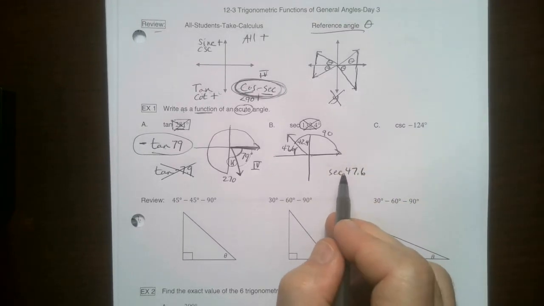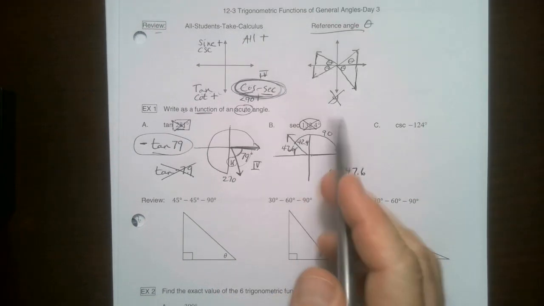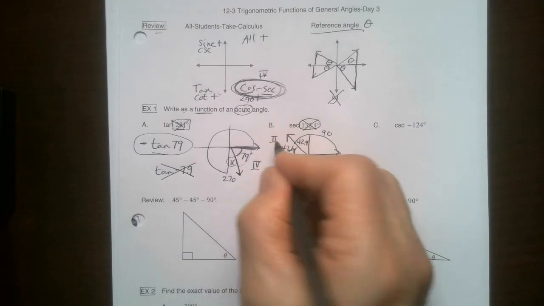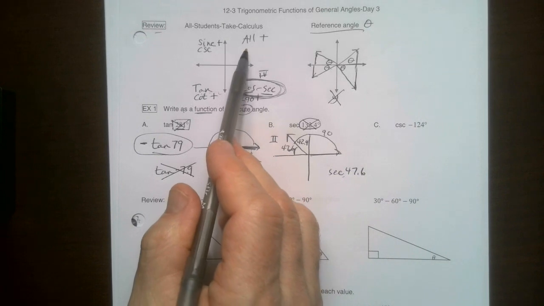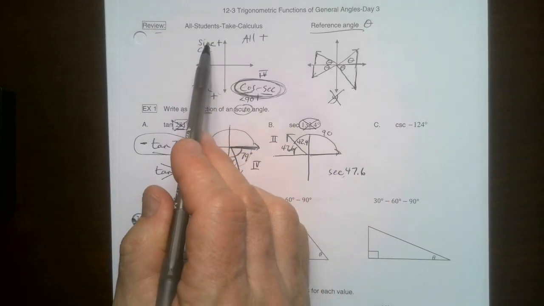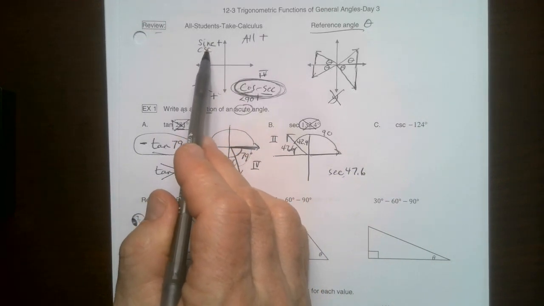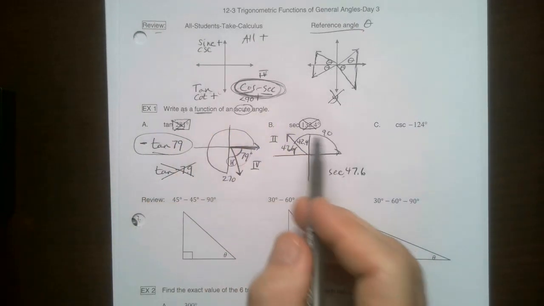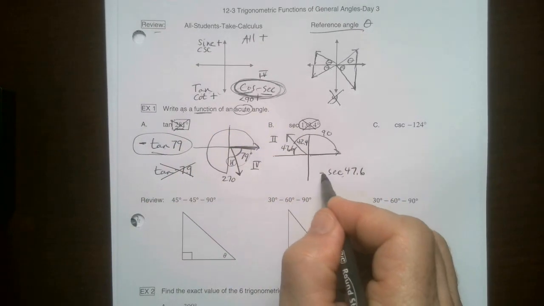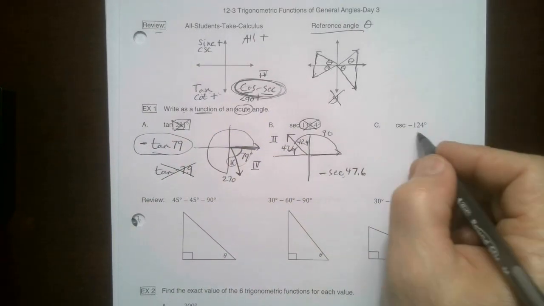I have to ask myself, is secant positive or negative in the second quadrant? And I'm going to use this. All Students, so sine and cosecant are the only things positive. Well, that means secant must be negative. Let's go to this one.